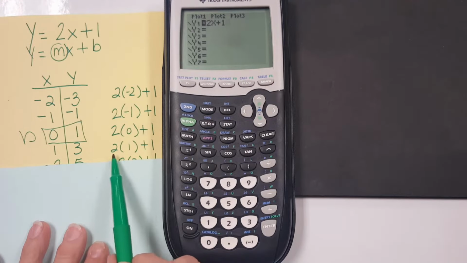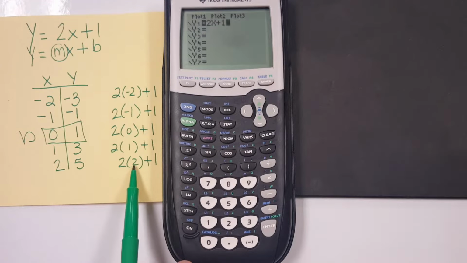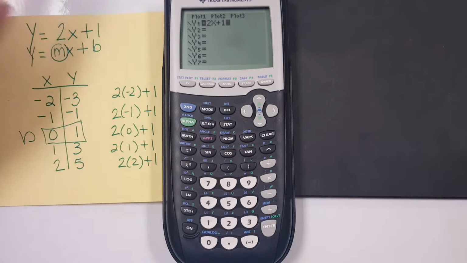When x is 1, 2 times 1 plus 1 is 3. When x is 2, 2 times 2 plus 1 is 5. And I can do any number in the world by substituting. But what if I need to know a bunch of numbers and I don't feel like substituting? What if I need to just know what the graph looks like? So we have methods to make that happen.